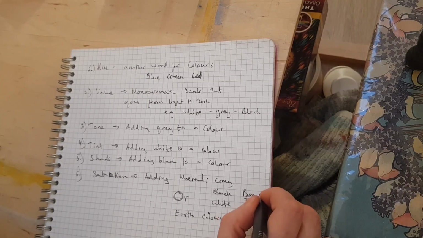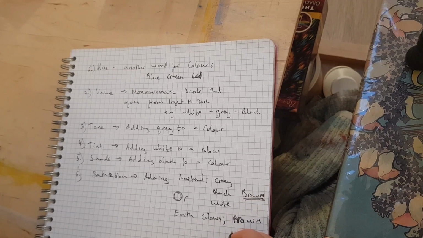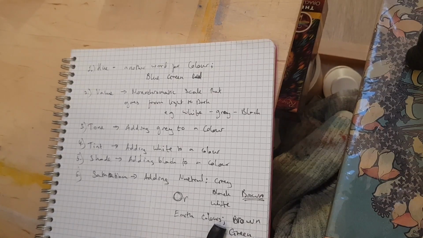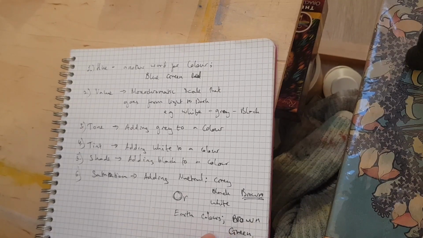Brown and green. Sometimes people misunderstand blue to be an earthy color or nature color, but you have to remember this is specifically for land colors and landscapes.